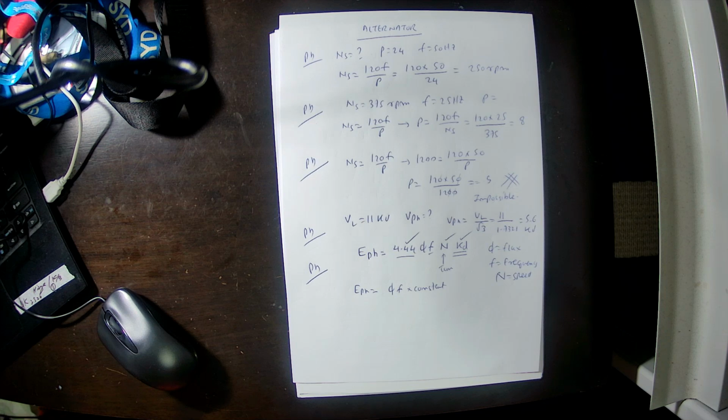So this problem is a 2-pole generator at 50 Hz, and 0.97 is the winding constant. We can also use the flux per pole of 81 milliweber.